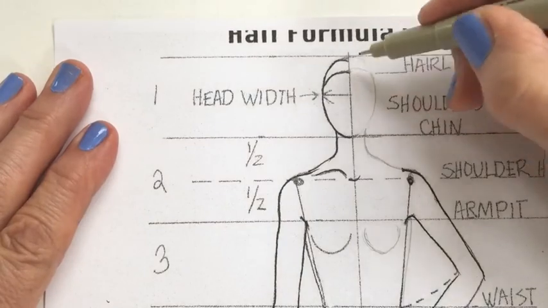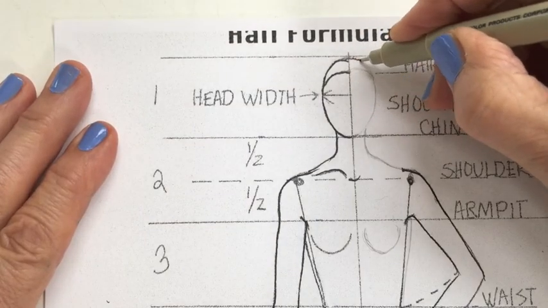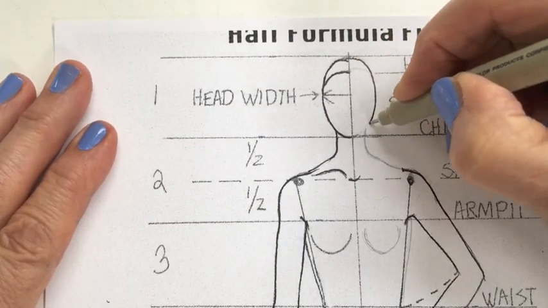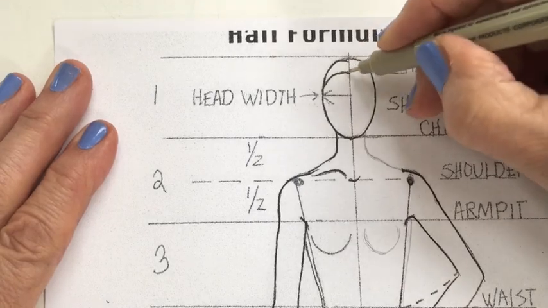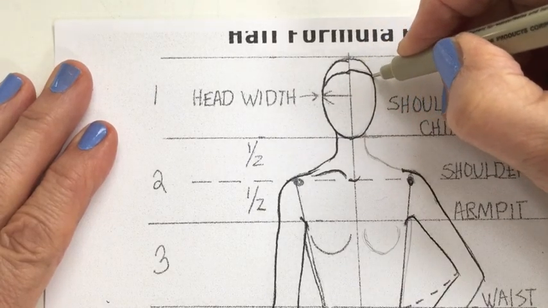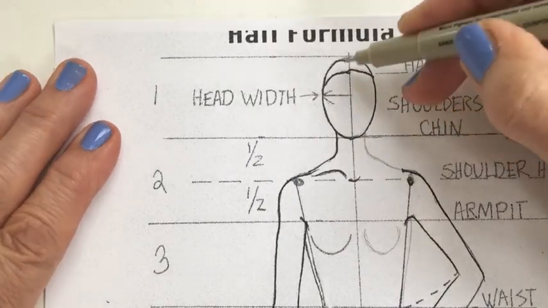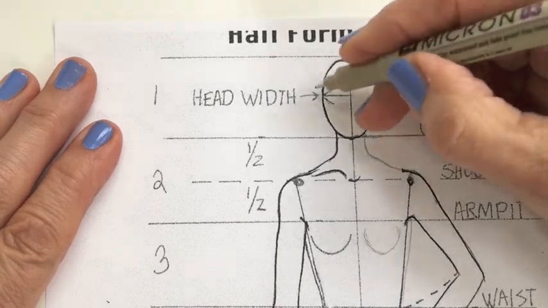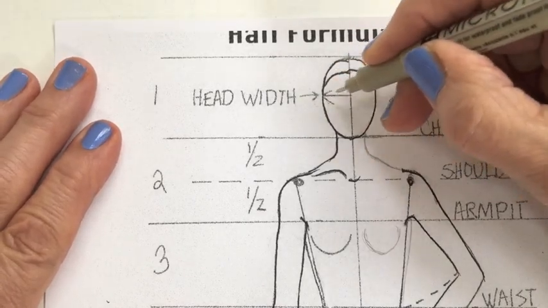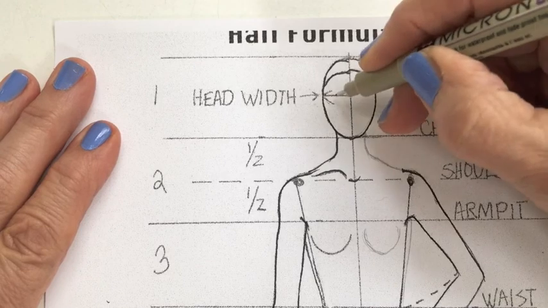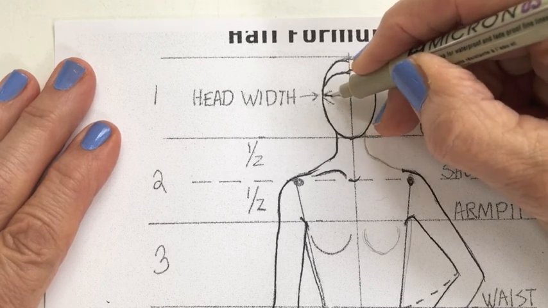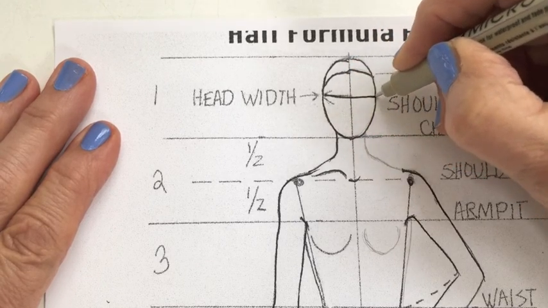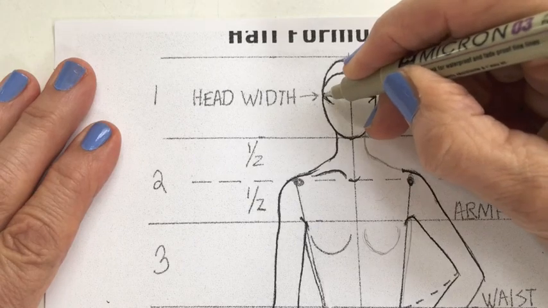The head is an oval, and the hairline along the top. The width of the head is very important. We're going to judge the shoulders by the width of the head. So this is the measurement of the width of the head at the widest point.